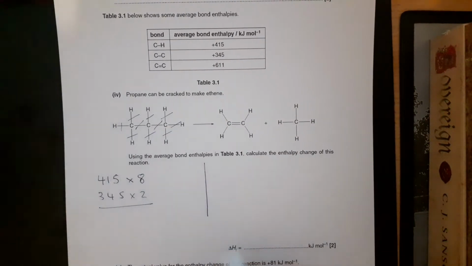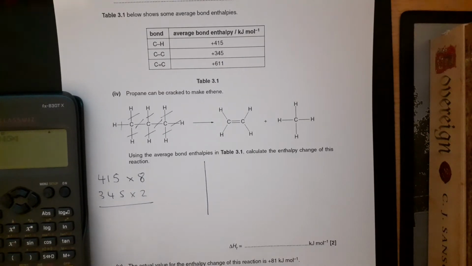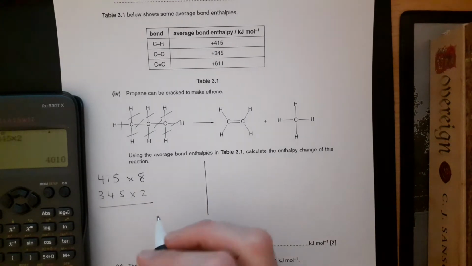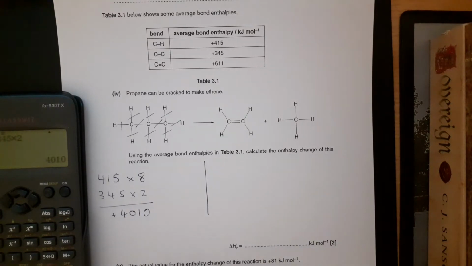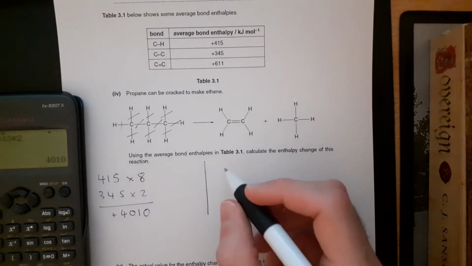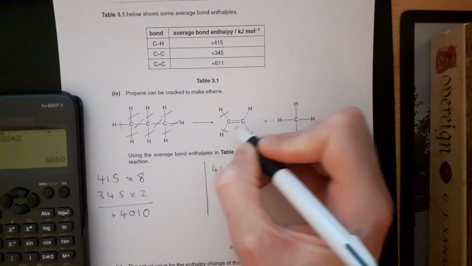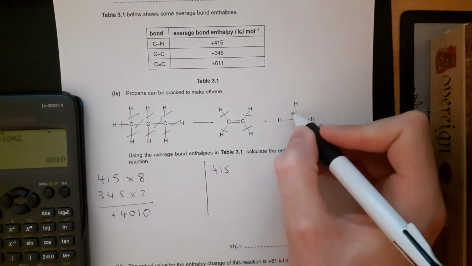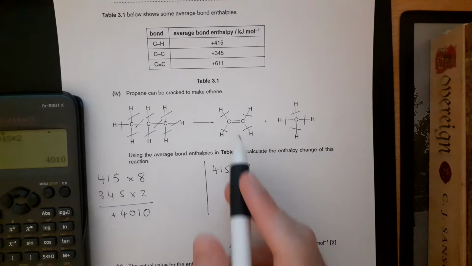Okay, let's add that up. So 415 times 8 plus 345 times 2. We got 4010. And that's plus 4010 because that's all the bonds we have to break. Right, then on this side I've got CH bonds again. So I've got my 415. I've got 1, 2, 3, 4, 5 of these as well. So I've got 8, so actually that hasn't changed. And then I've just got the CC double bond.